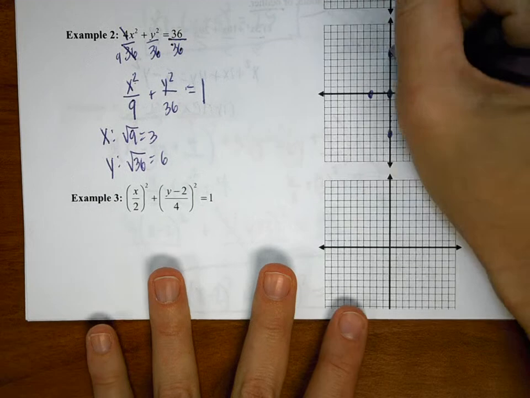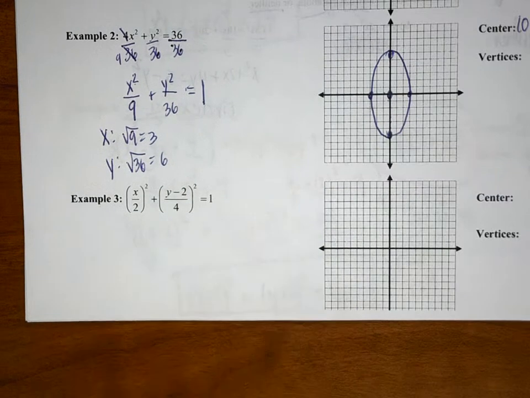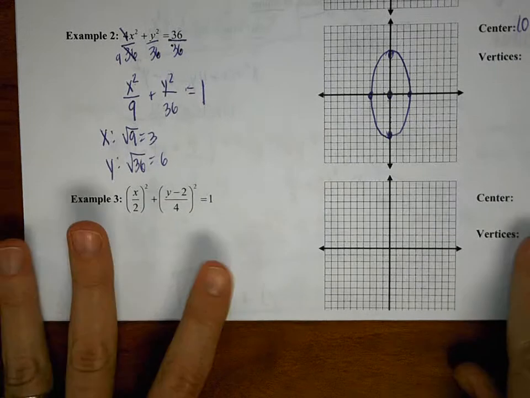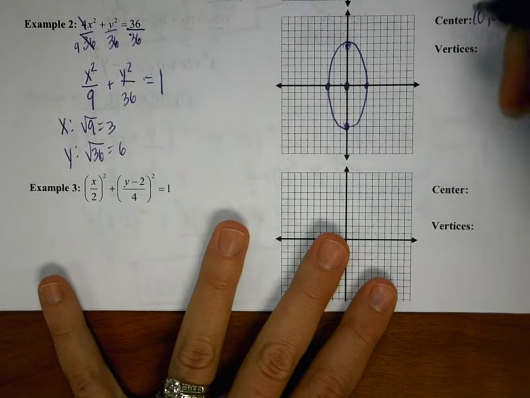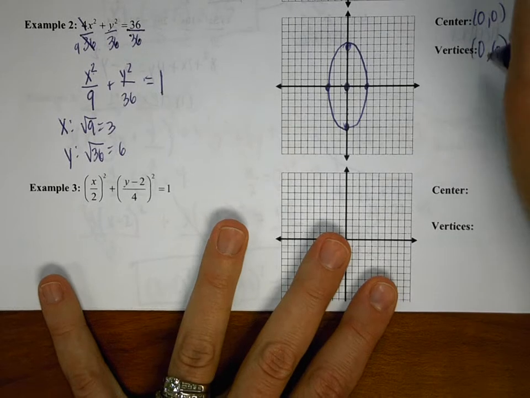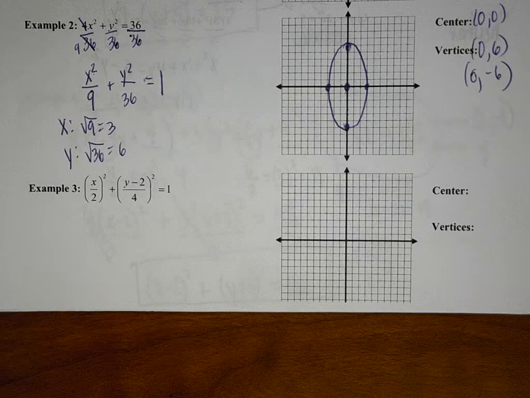Okay, and this one looks, I'm sure, more like an oval. Yeah. Okay, so what are my vertices on this problem? 0, 6 and 0, -6. Very good. Questions?